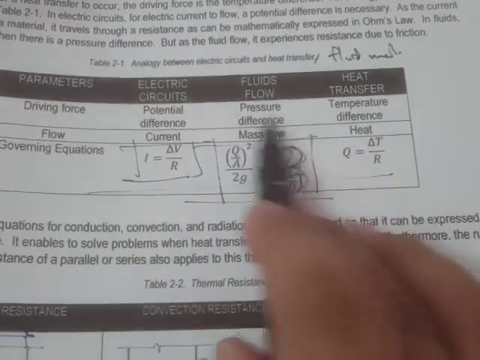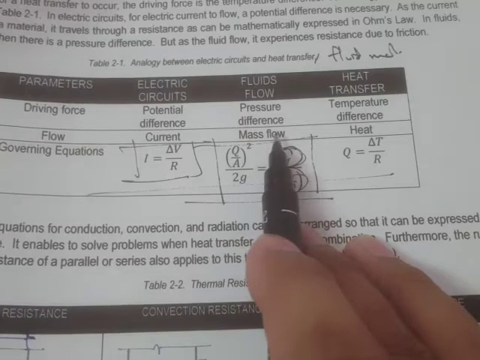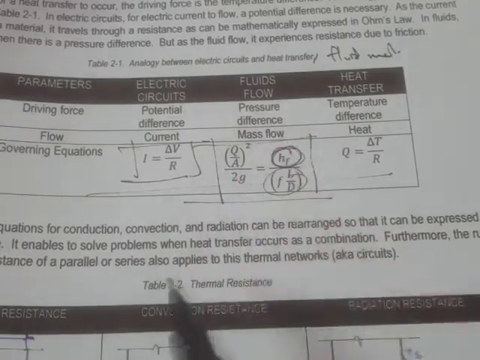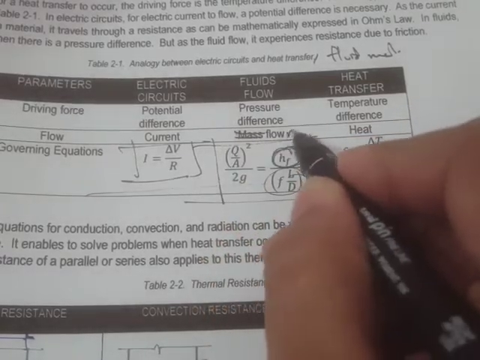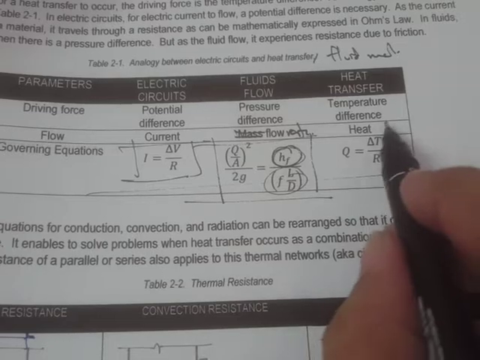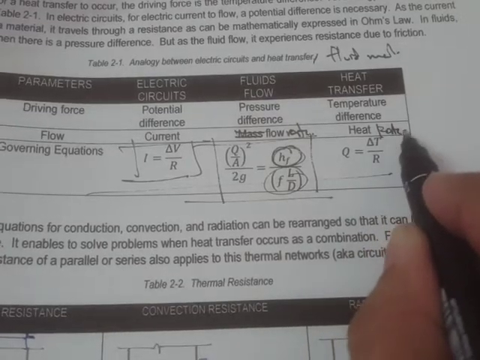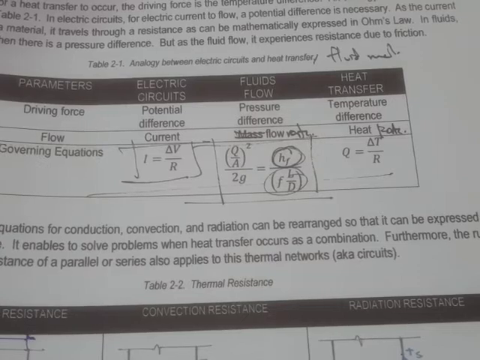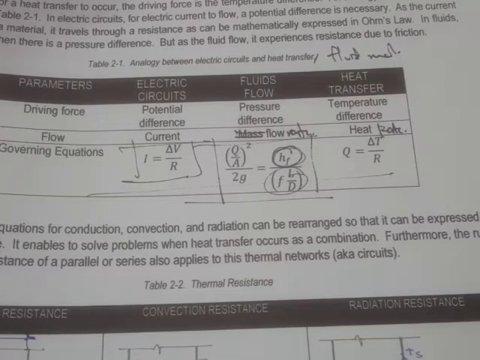For fluids, it's the pressure difference, and what's flowing is the mass flow rate or the volumetric flow rate. For heat transfer, that's the heat, the heat rate or heat flux, depending upon the given parameters.